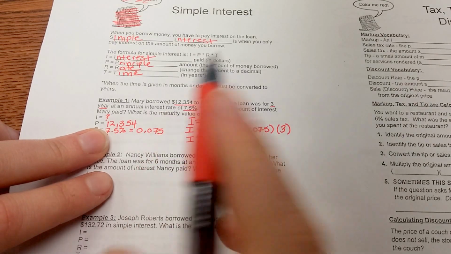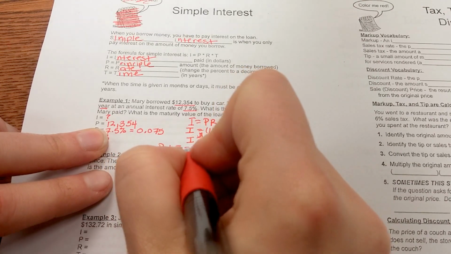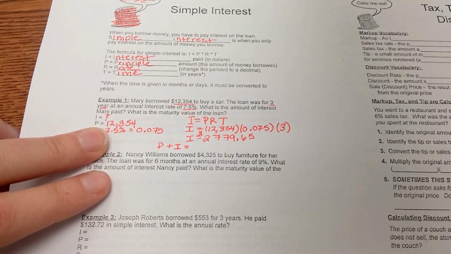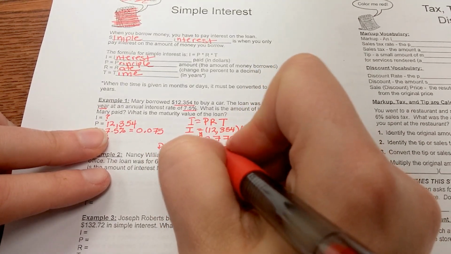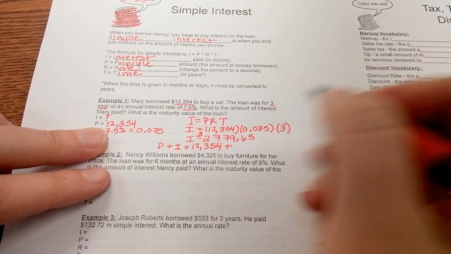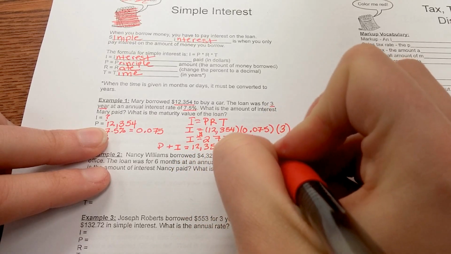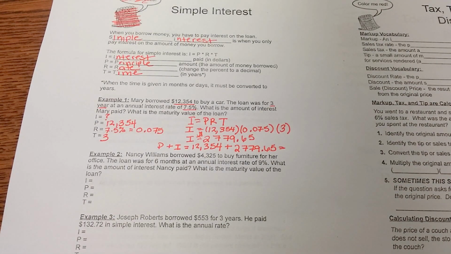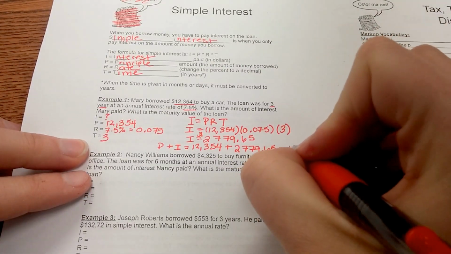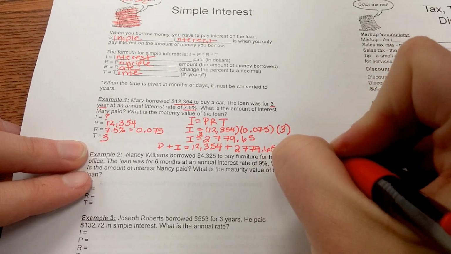The maturity amount of the loan is how much Mary will actually pay for her car. So you have to take the principal amount and add to it the interest amount in order to get the total amount of money that Mary will actually have to pay. So I'm going to take $12,354 and I'm adding to that $2,779.65. So the maturity value of the loan, if I add those together, I'm going to end up with $15,133.65.